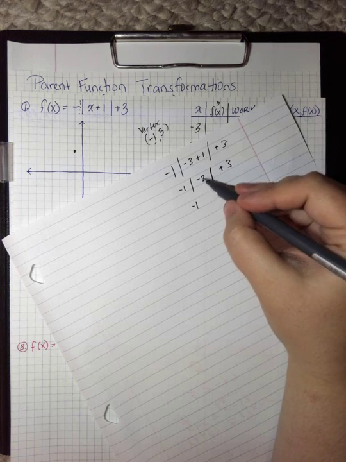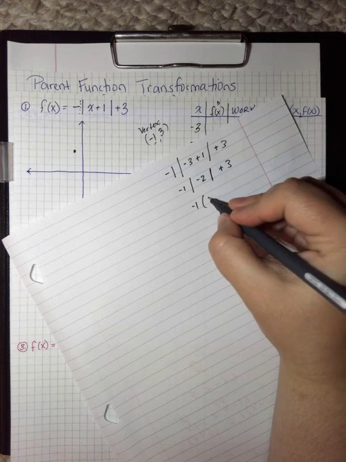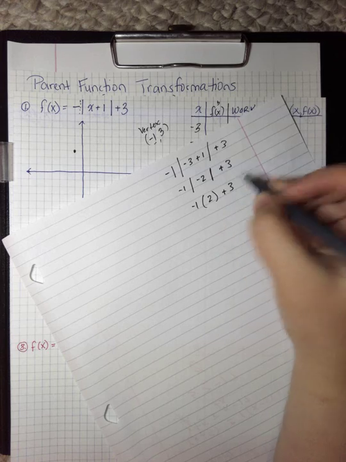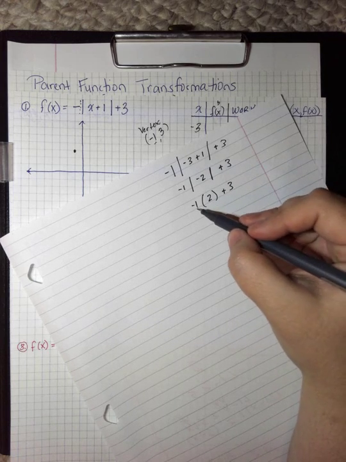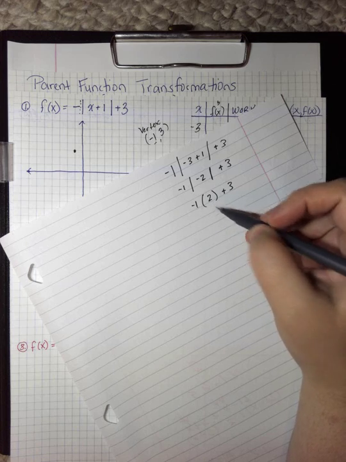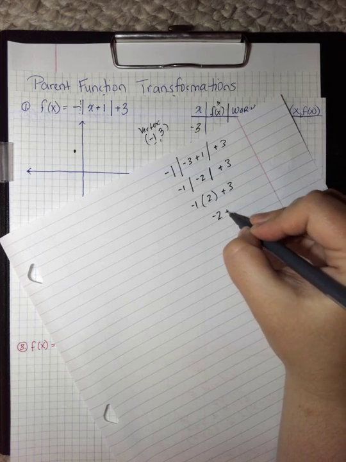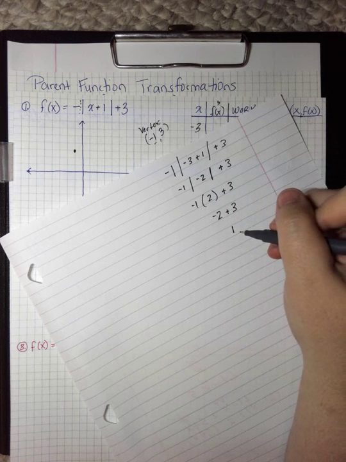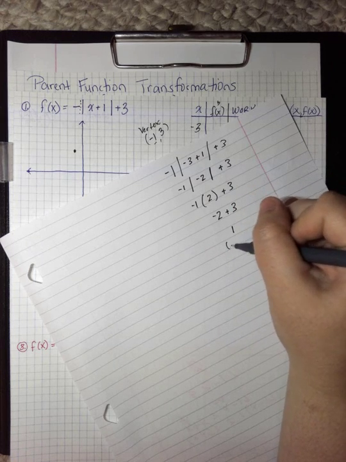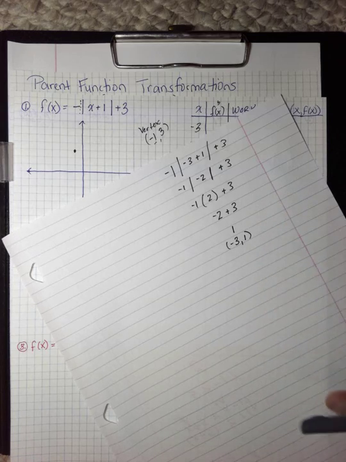So what is the absolute value of a -2? Well, it's going to be a +2. And notice how my bars now change to parentheses. Then I can do my multiplication, -1 times 2 to get -2. Then I can finally do my addition, -2 plus 3, and I get 1. So in this case, I get the ordered pair -3, +1.